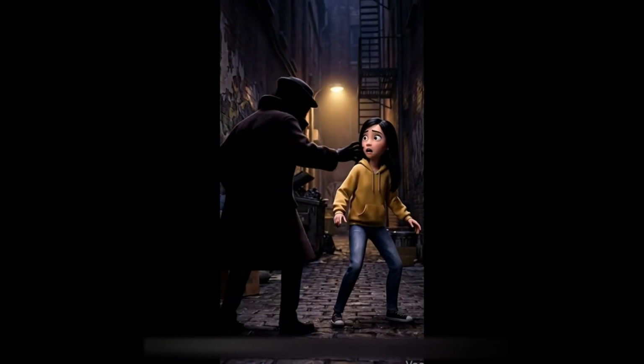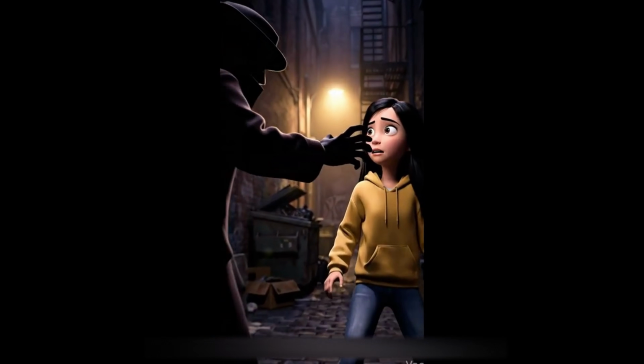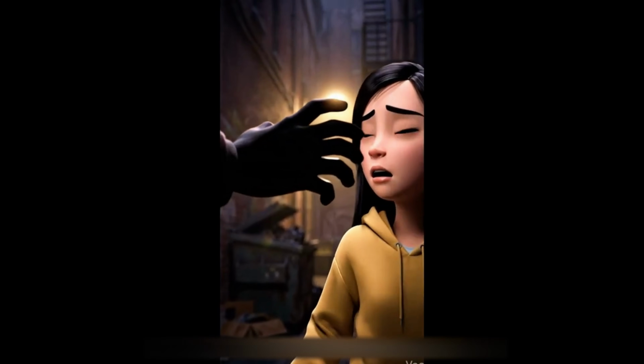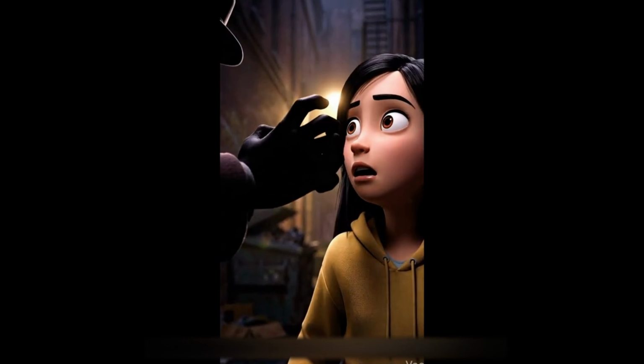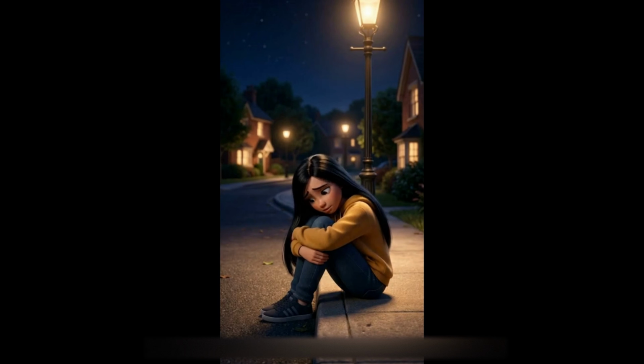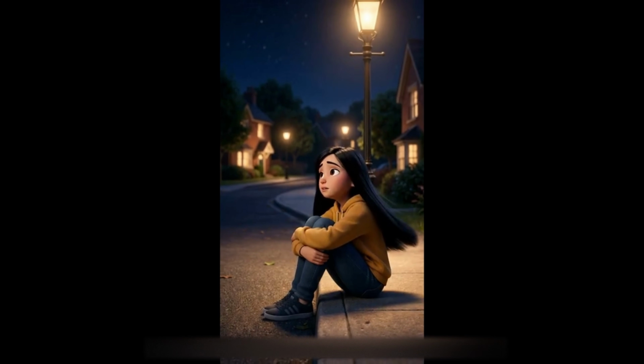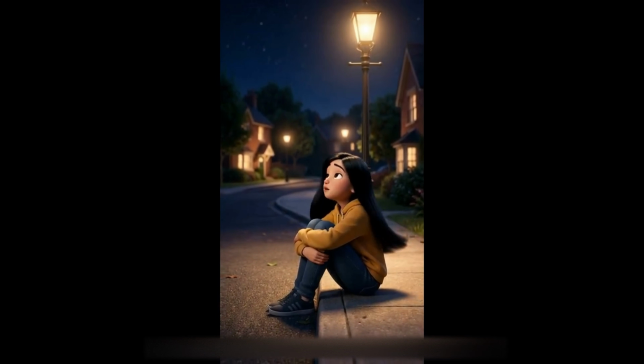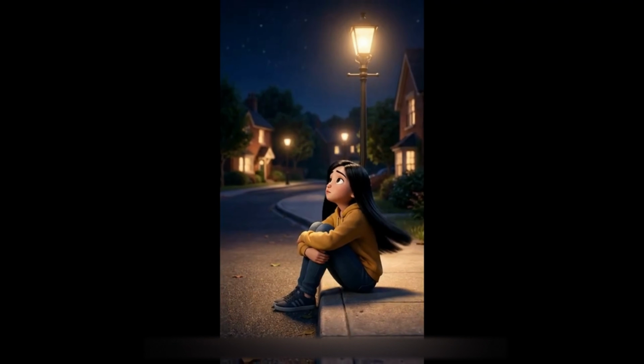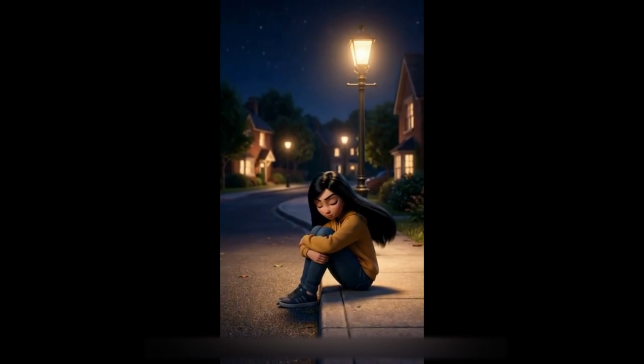Suddenly, danger appeared, and for the first time, Isla realized something was missing, a voice that should have told her to run. That night changed everything. Isla learned that fear isn't weakness. It's a guide, a protector, a voice that keeps us safe.